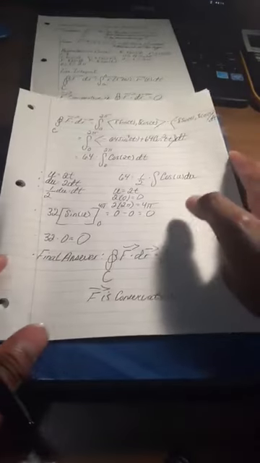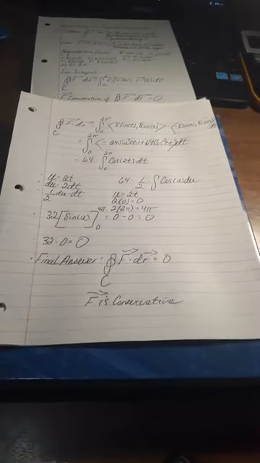So our final answer here, since we end up evaluating this line integral, we end up getting 0. So we know that f is conservative. We could say that f is conservative because we got 0. And that's pretty much how it's done.